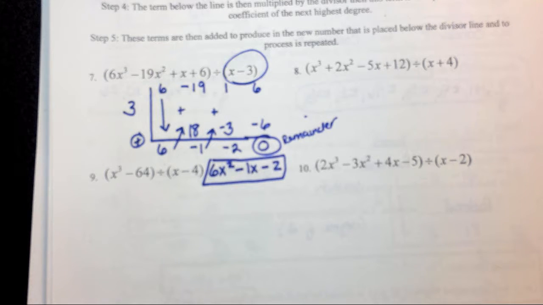Yep. It's a shortcut to long division. Like I said, some of you just like long division. Some of you will do synthetic, which is quicker, obviously, if you can use it. But like I said, you can't always use it. That's why you have to know the long division as well. All right, so any questions on that? So let's look at another one.